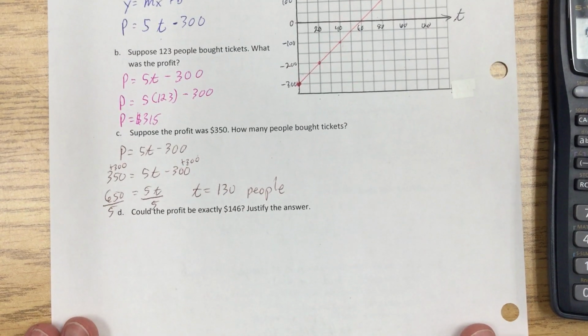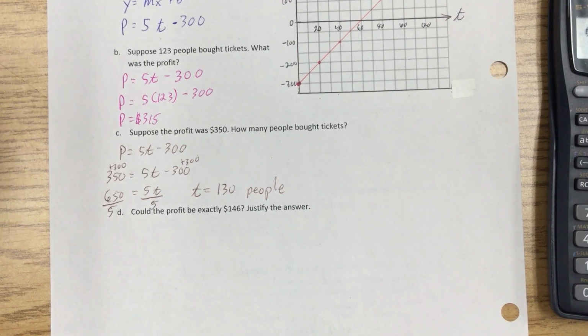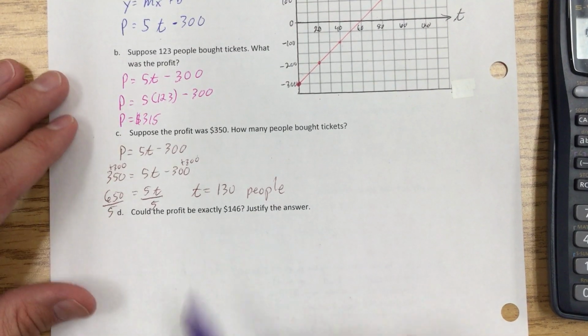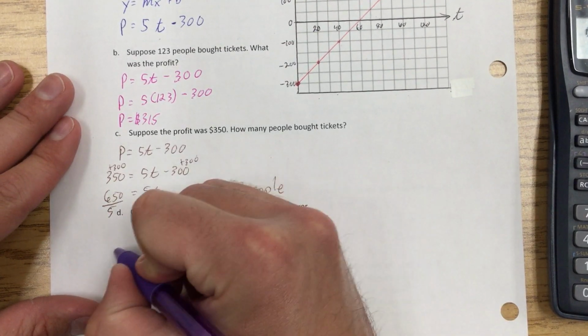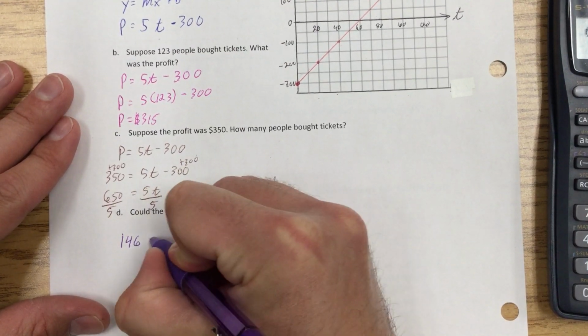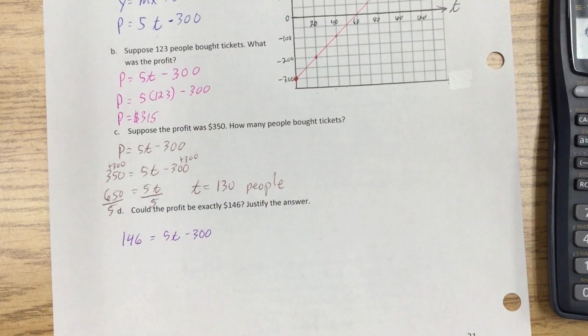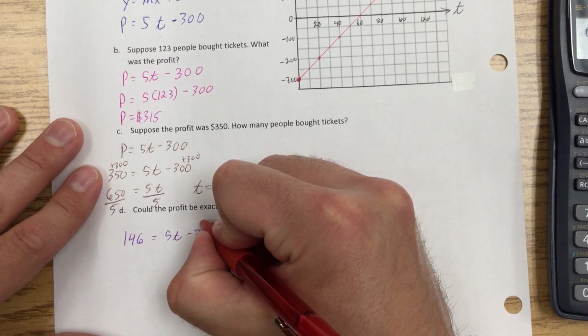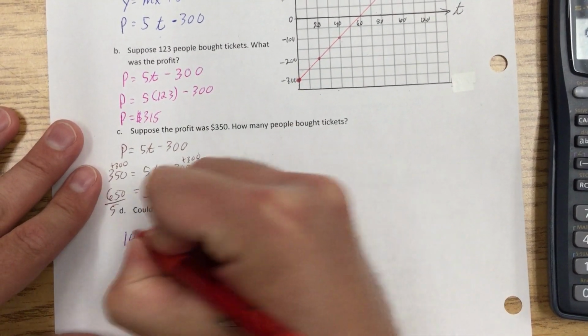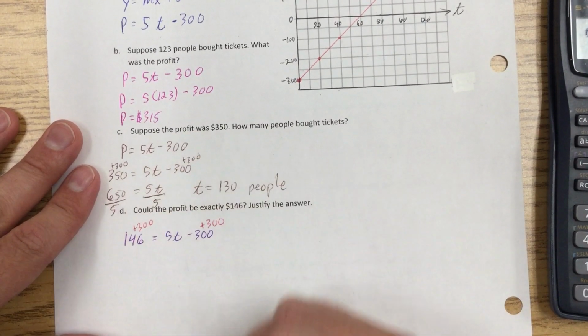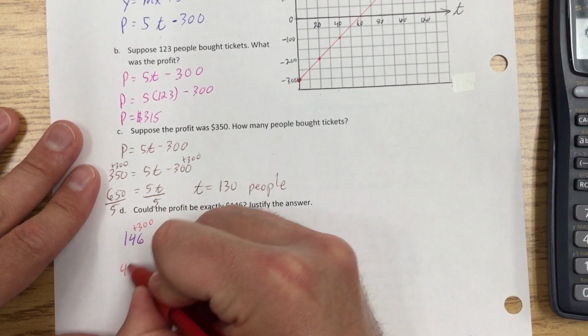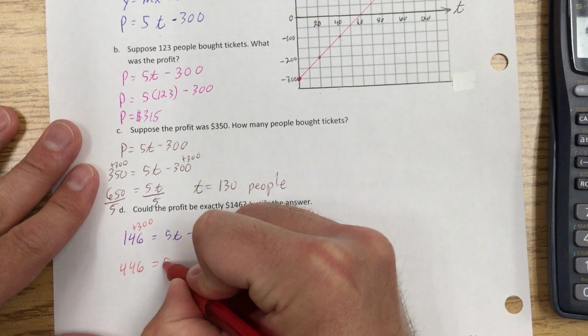Final question is a little bit of a difficult one here. We have to kind of think it through. Could we have a profit of exactly $146? Well, let's try. We'll try 146 is equal to 5t minus 300. Okay, and we're going to go through the same thing we did before and figure out how many people it would be if we had a profit of $146. So 446.